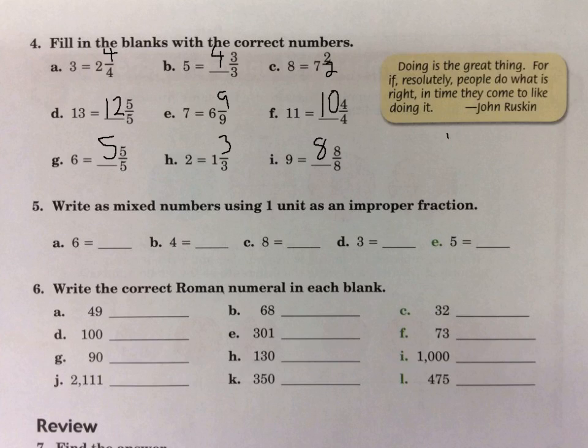Remember, any number over itself, 17 over 17, well, that would equal 1. And so whenever you have these numbers that are over themselves, they equal 1. And then you add whatever the whole number is, 8. 8 plus 1, well, that equals 9.